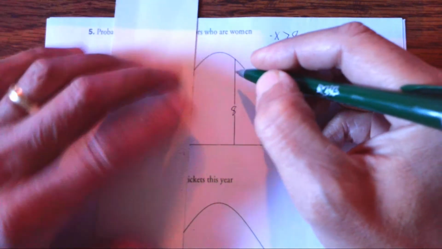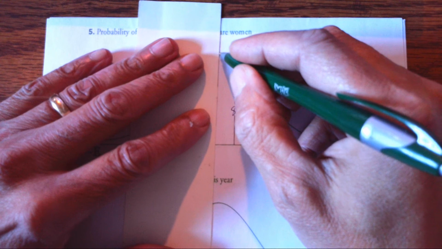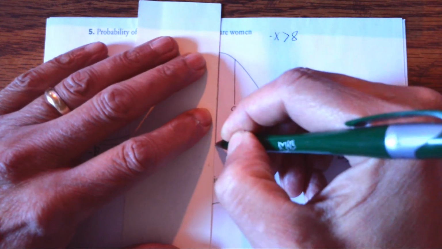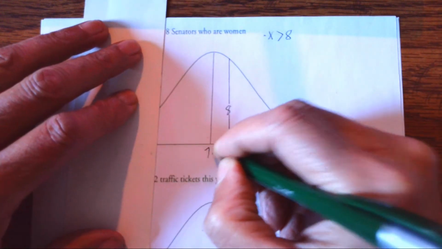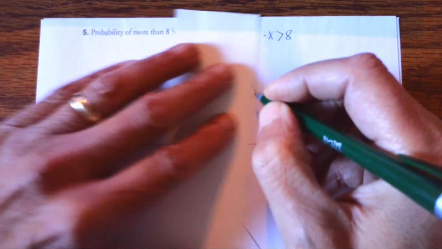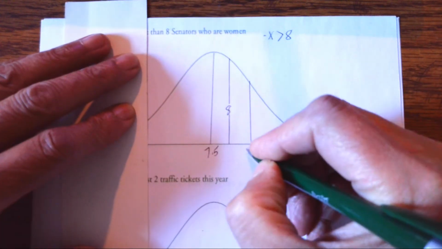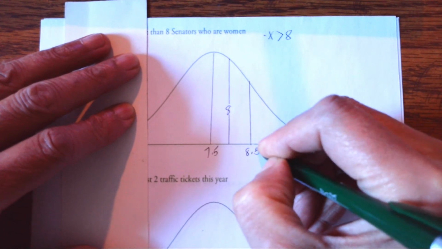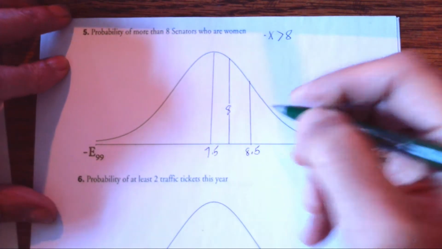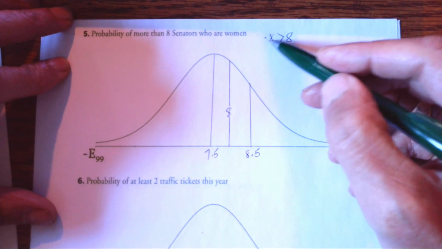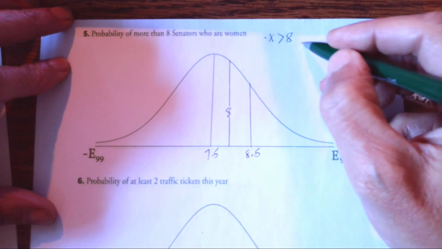Now, continuity correction calls for me to subtract 5/10 from 8, giving me 7.5, and add 5/10 to 8, giving me 8.5. All right, so x greater than 8. I know I'm going to my right.